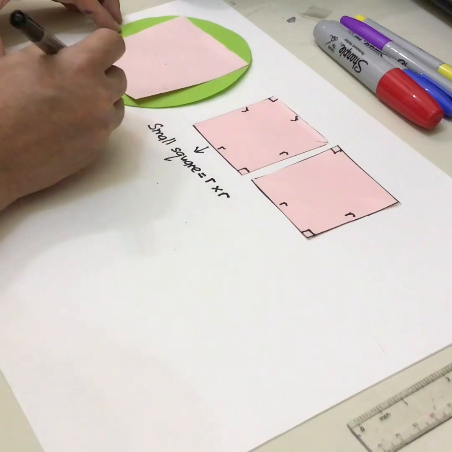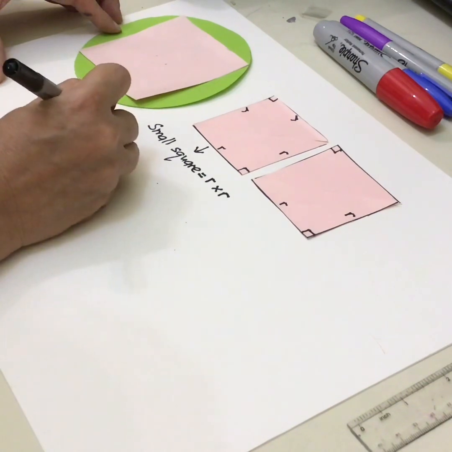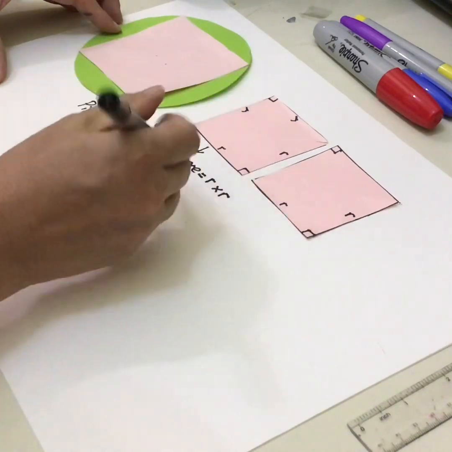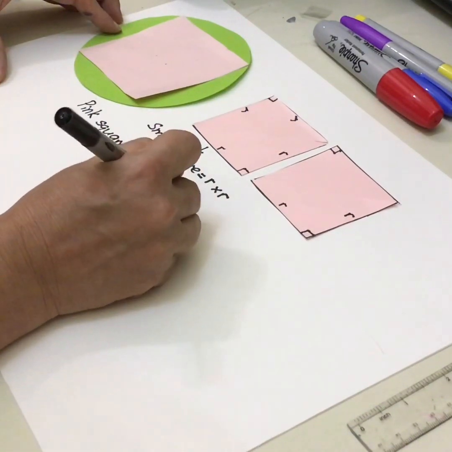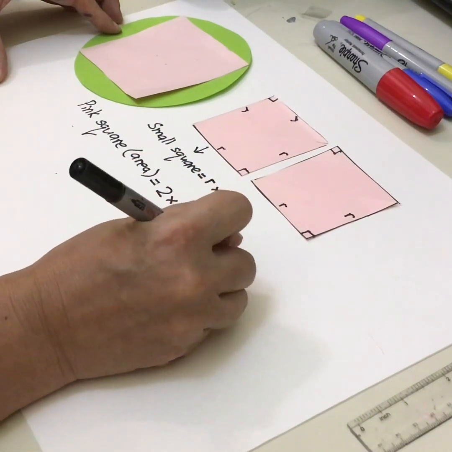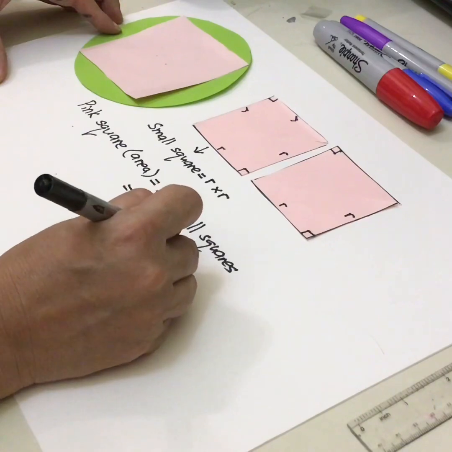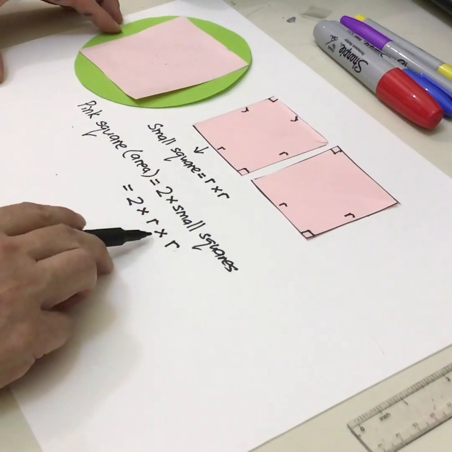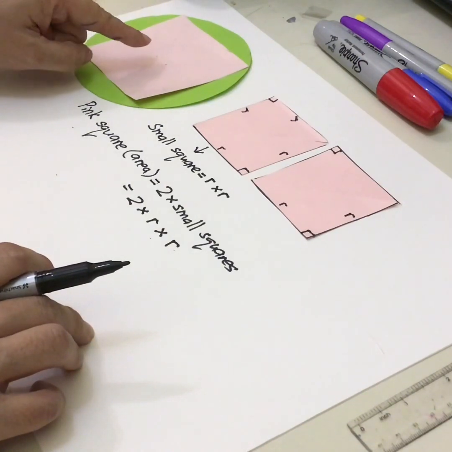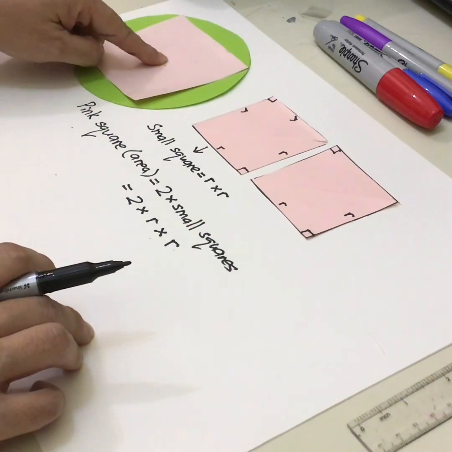So the area of the pink square is actually made up of these two small squares here. So it will be 2 multiplied by radius multiplied by radius, 2 multiplied by R multiplied by R. Okay, as mentioned earlier, we already said that the area of the green circle is bigger than the area of the pink square.